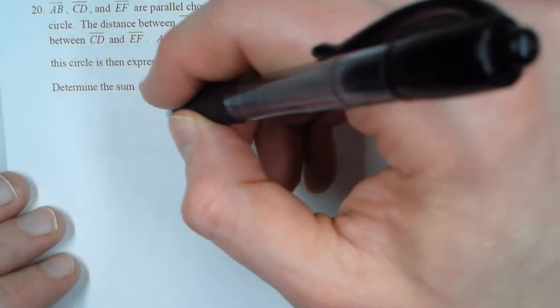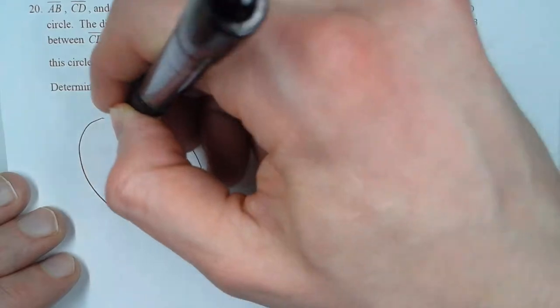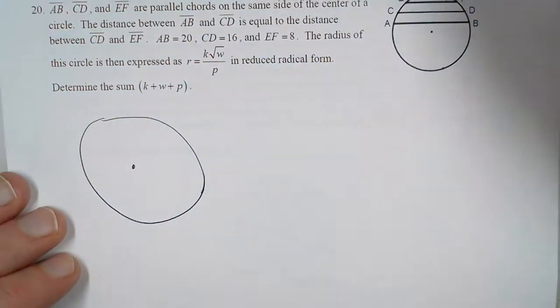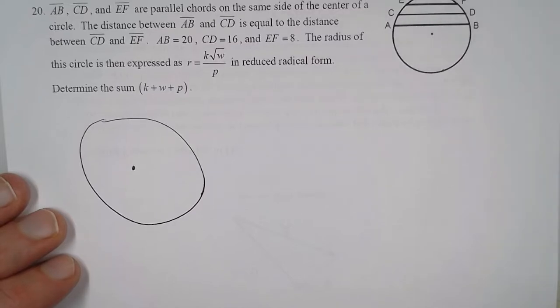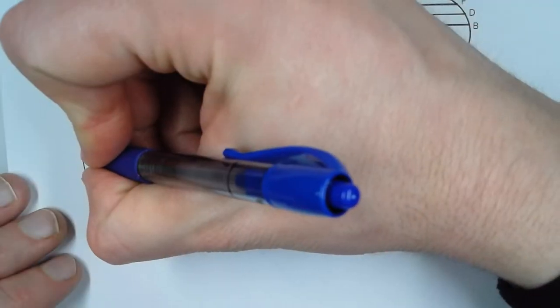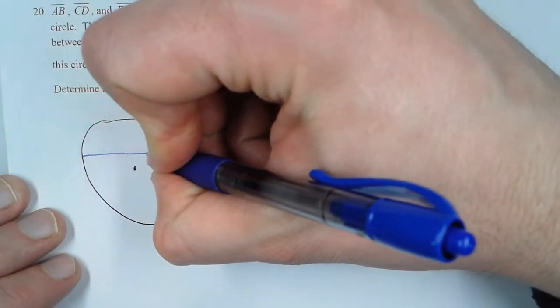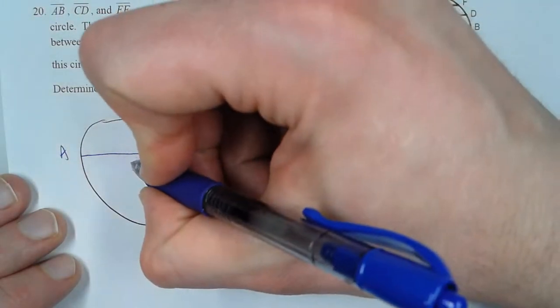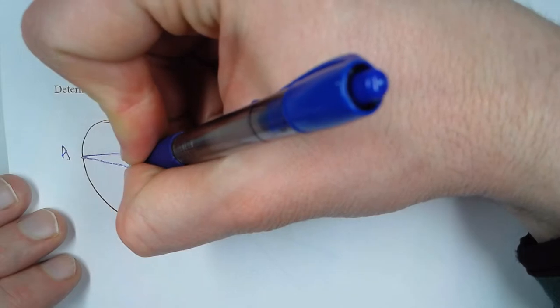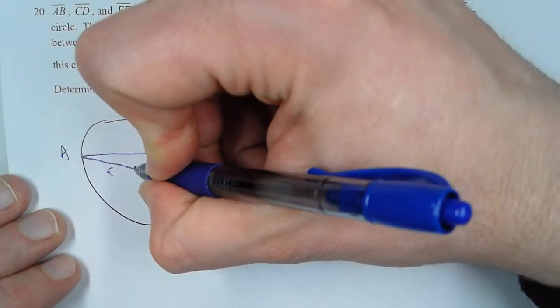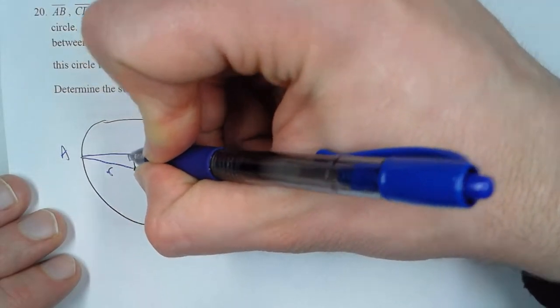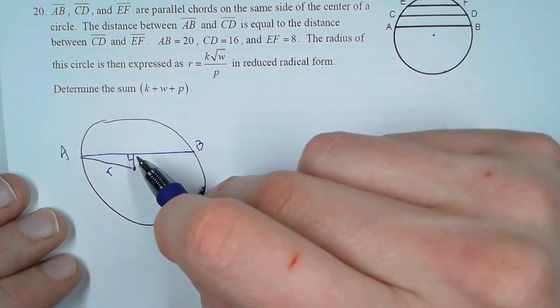Okay, so r is our unknown. So in this circle, we've got our center, and first we have the chord AB. That's the big one. Now, I can draw my radius out to here, and if I draw perpendicular like that, that's going to cut this chord in half.